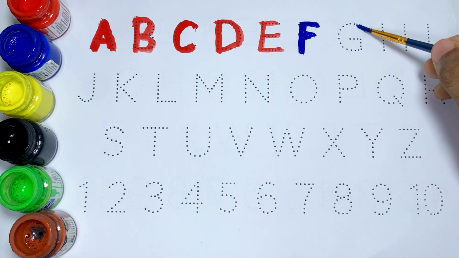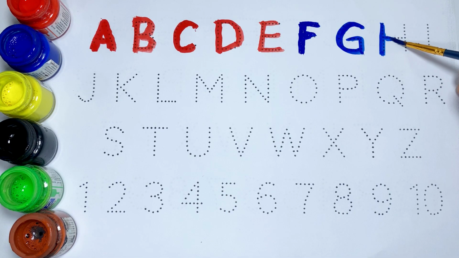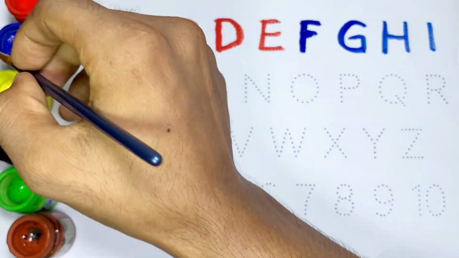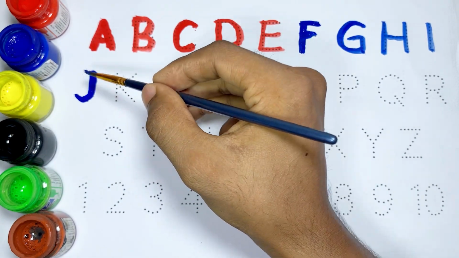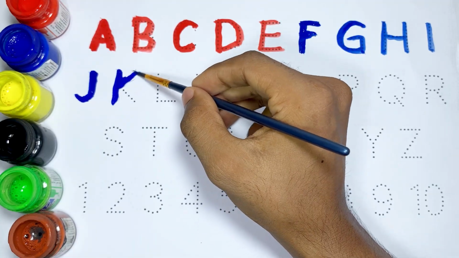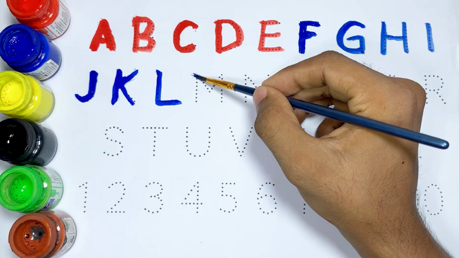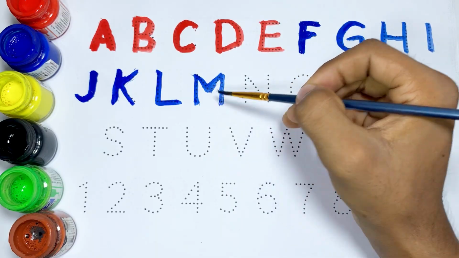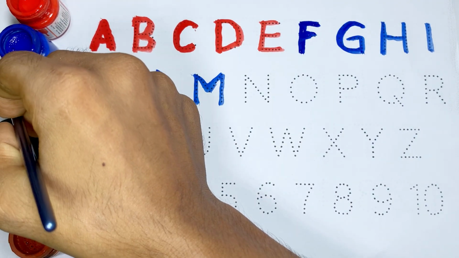F for fish, G for God, H for helicopter, I for ice cream, J for joker, K for king, L for lion, M for moon. Kids, so now you draw N, the alphabets of N, and use yellow color.